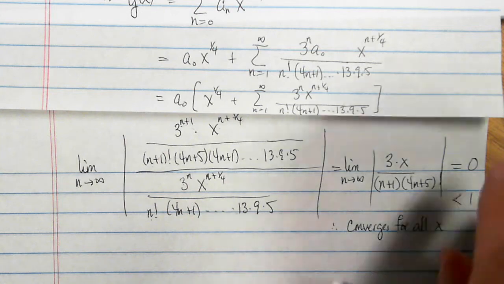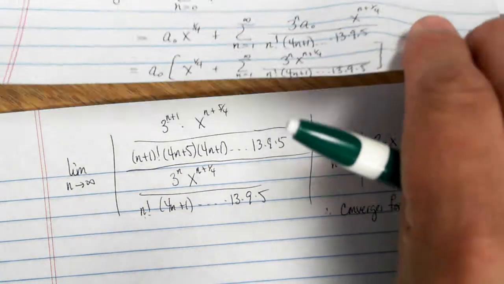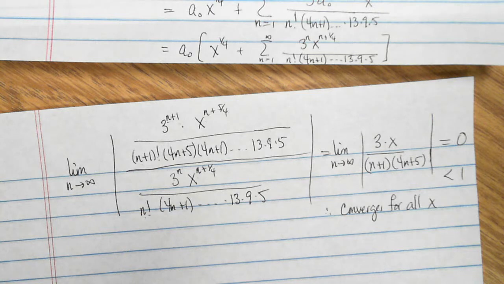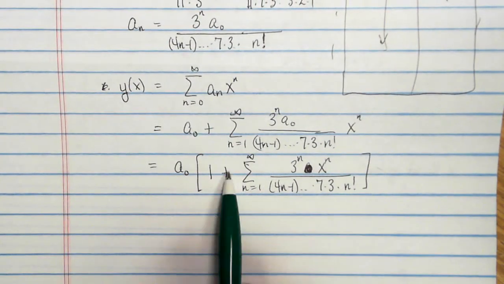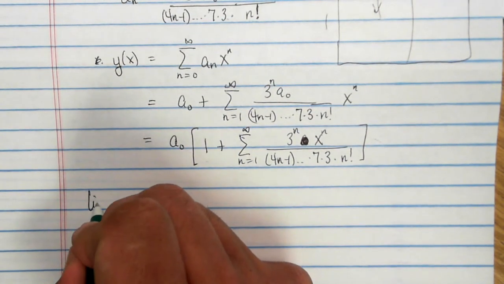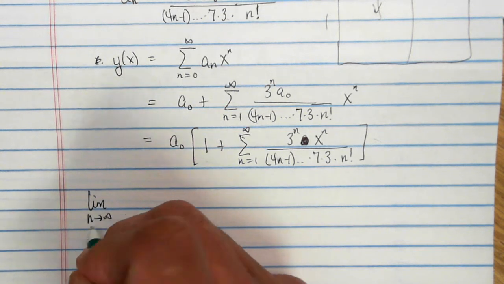Finally, let's take a look at the first series, if I can find it. So that was this series that corresponded to r equals 0. Again, let's use the ratio test to see how this converges.